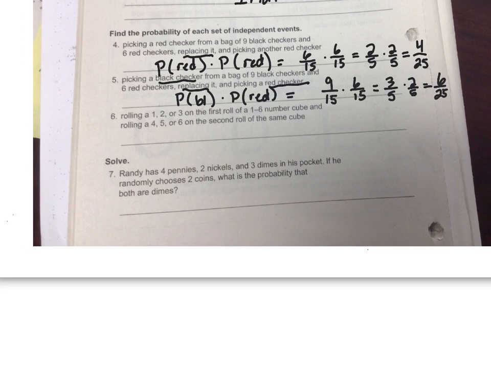Next one, it says rolling a 1, 2, or 3 on the first roll of a number cube, 1 through 6, and then rolling a 4, 5, and 6. So we have the probability of a 1, 2, and 3 times the probability of a 4, 5, and 6. Those are independent because you're rolling them twice. Well, isn't that 1/2 times 1/2? Which would be 1/4.